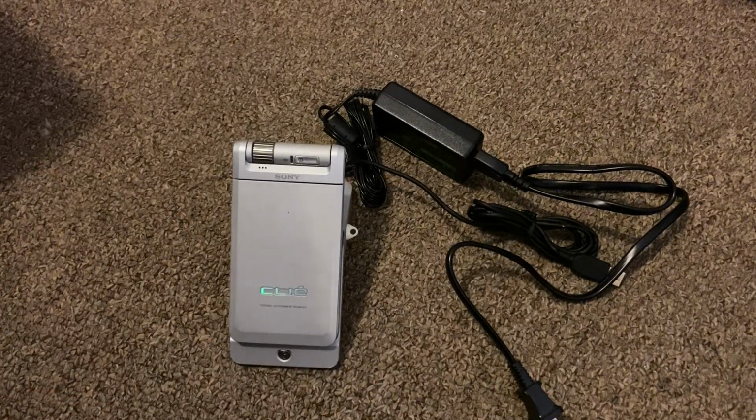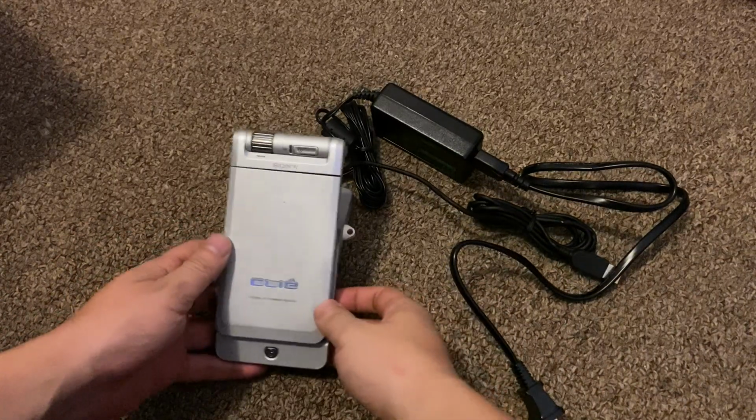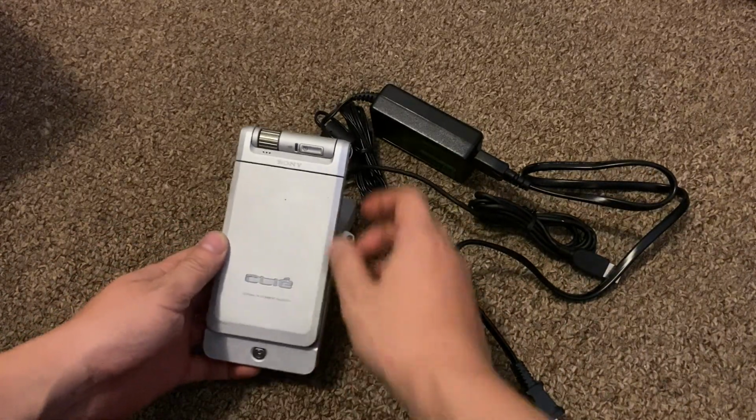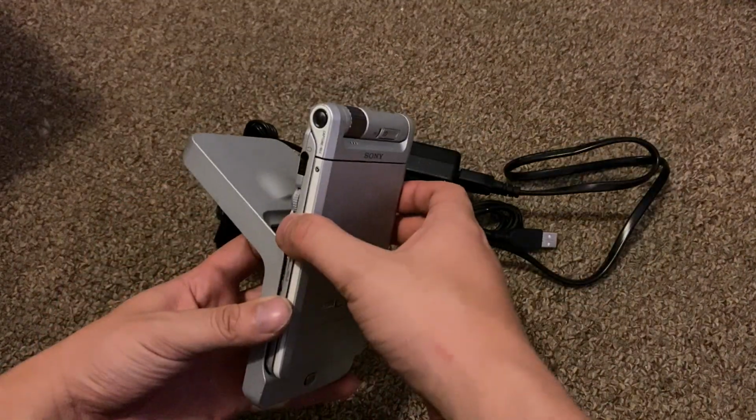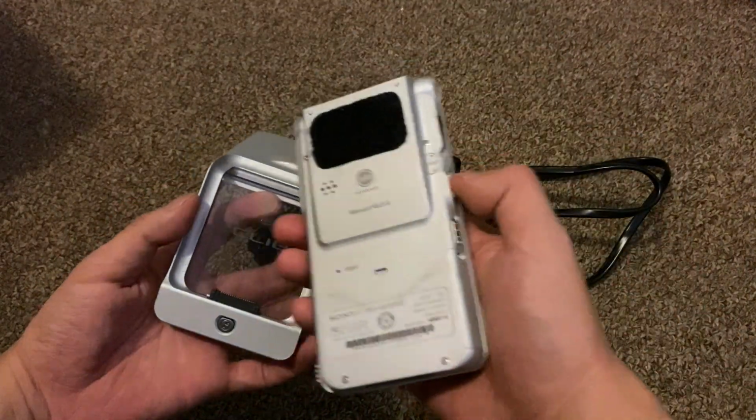Alright, and up next we have another Palm OS device. This is the Sony CLIE NX70V. And yeah, Sony's never really good with naming their devices. But it's another PDA type device.